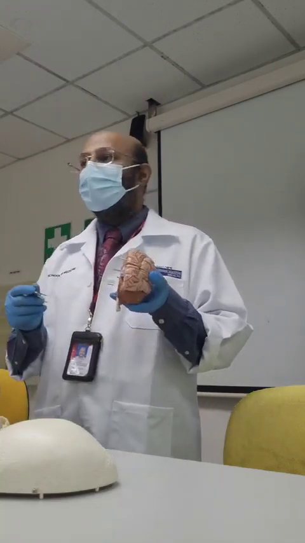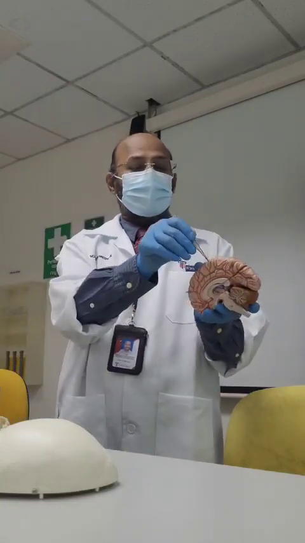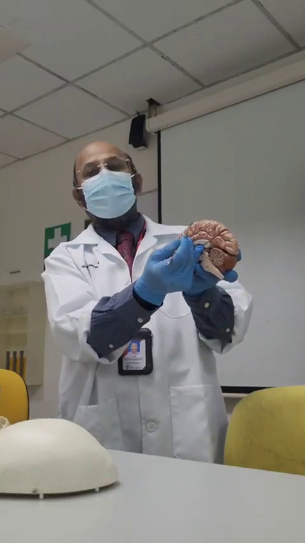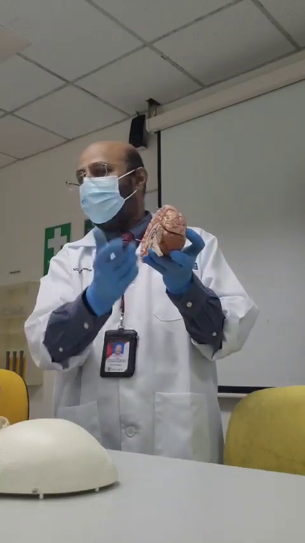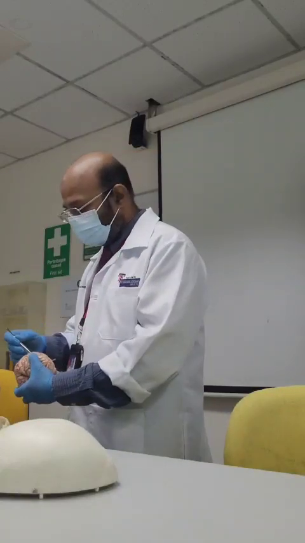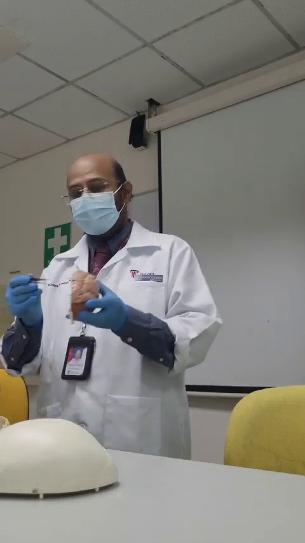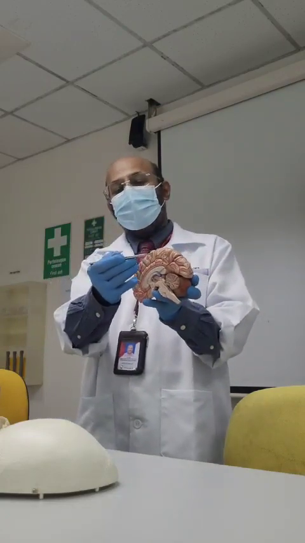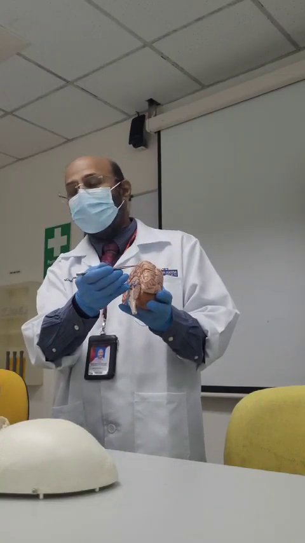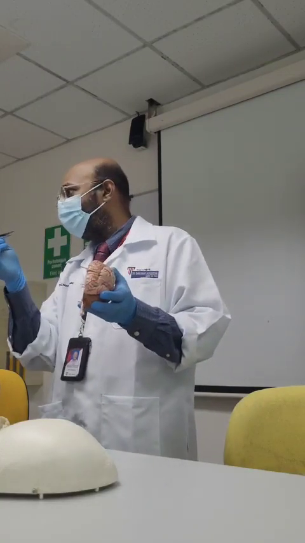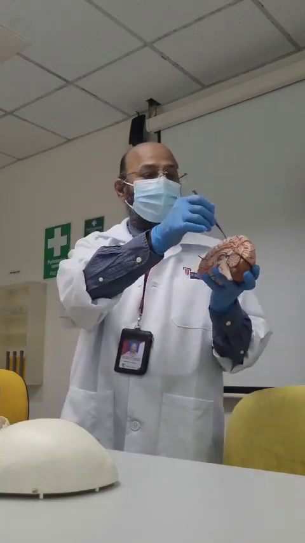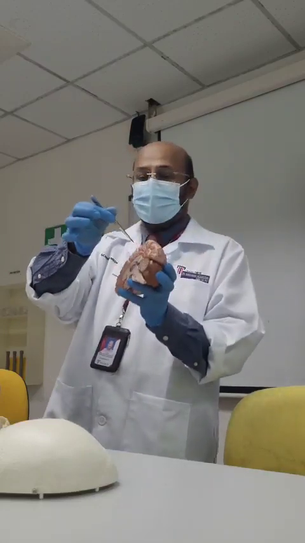Okay. Now see here. This is the central sulcus. All right. Now we have the precentral gyrus, postcentral gyrus. This is the medial surface of the brain. This is the central sulcus. We have these two gyri here. These two gyri usually join with one another, and that structure is called the paracentral lobule.